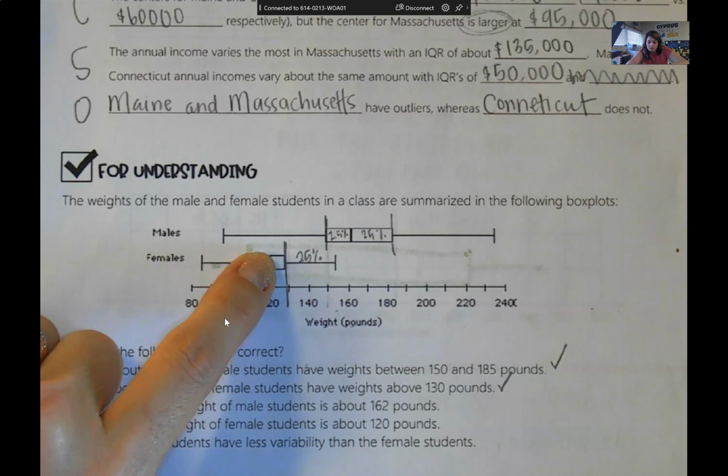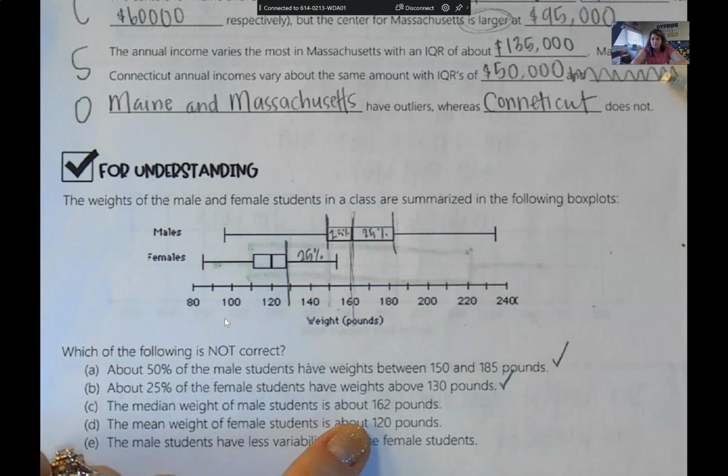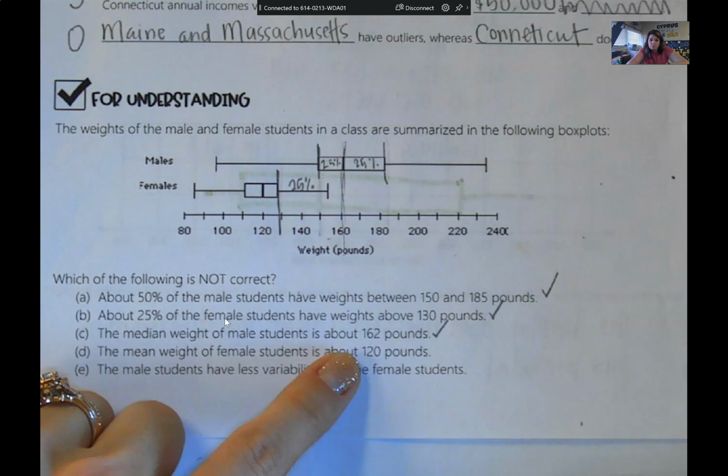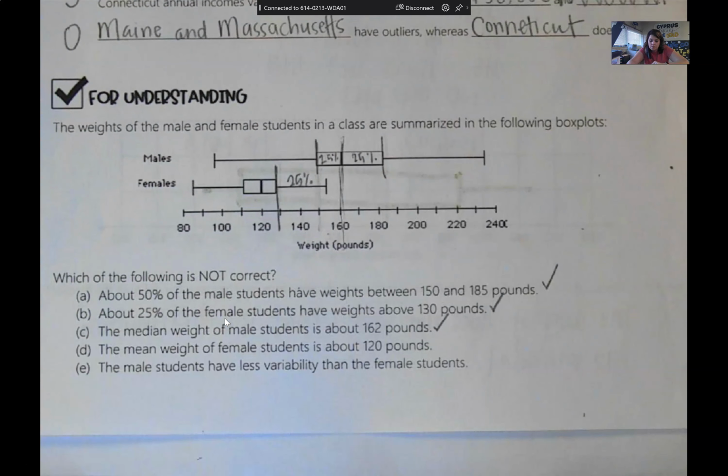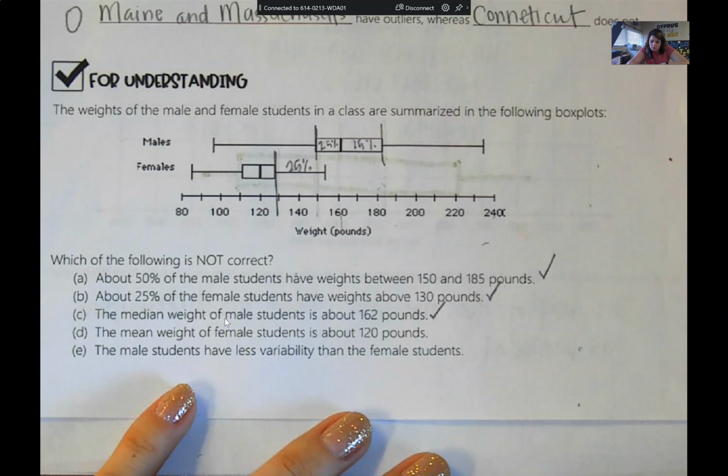The median weight of male students is about 162. So we go to the center. I think that's probably true. The mean weight of female students is about 120 pounds. Well, the median is 120.